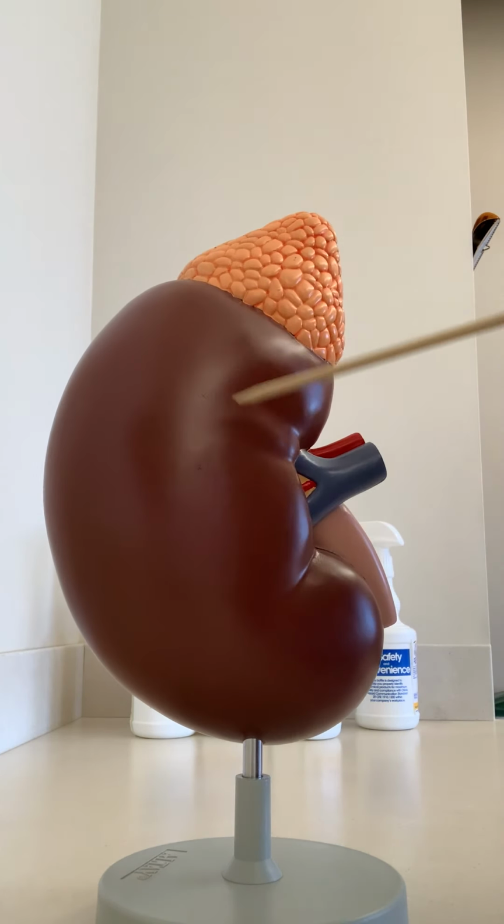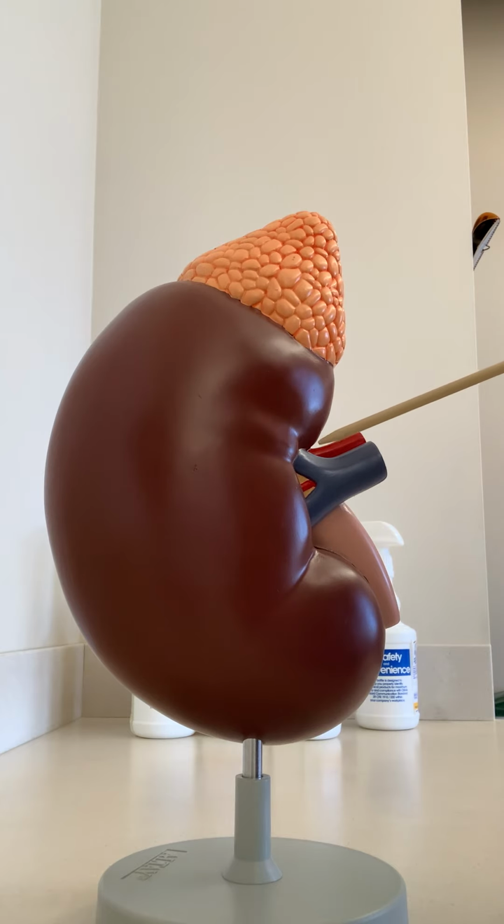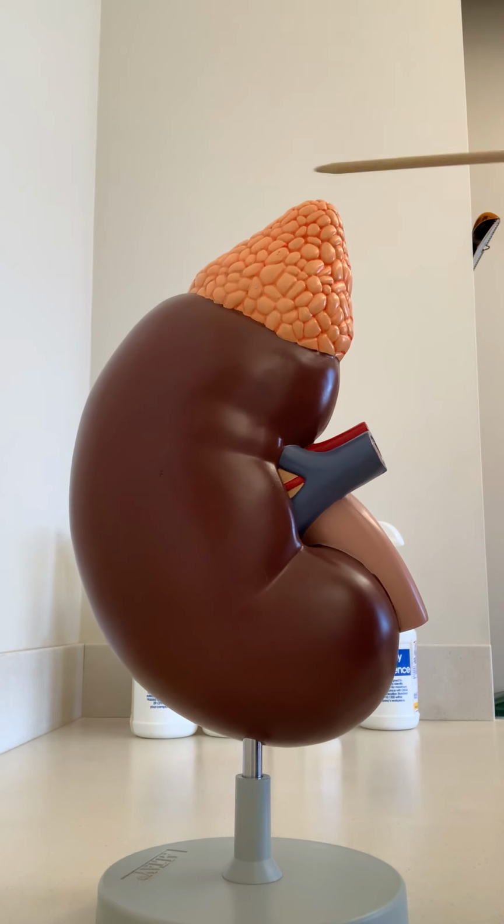Again, this is a kidney model. Kidney is a bean-shaped organ located in the lumbar region. That means in the back of the lower part of the trunk, on both sides of your spine or vertebral column. Okay, and it has two poles, upper pole and lower pole, and this indentation is called the renal hilum, through which the renal pelvis, vein, and renal artery pass. Okay, and on the upper pole of the kidney, this is the adrenal or suprarenal gland.